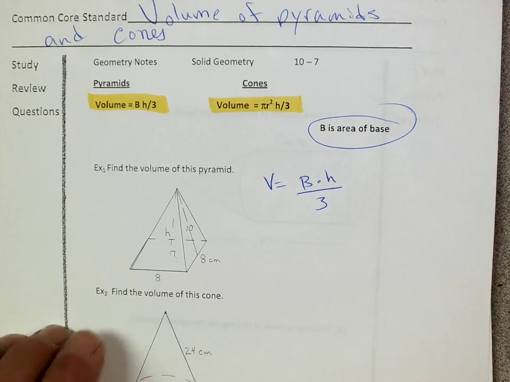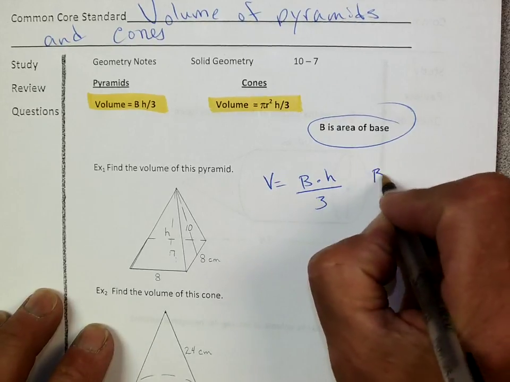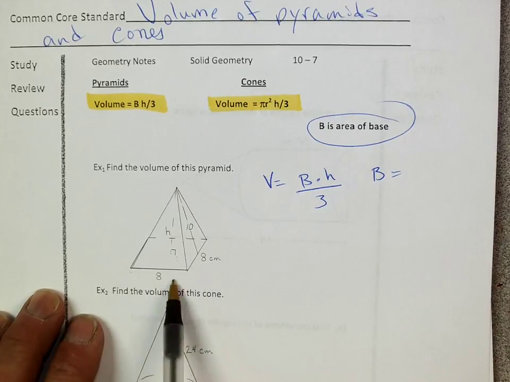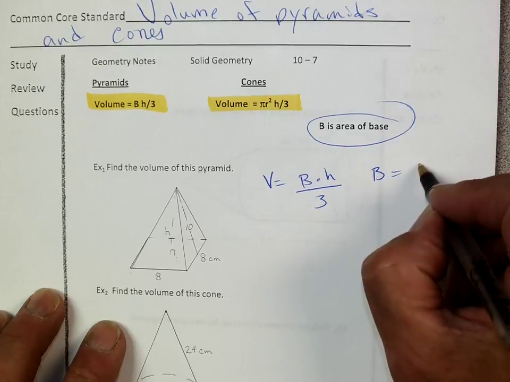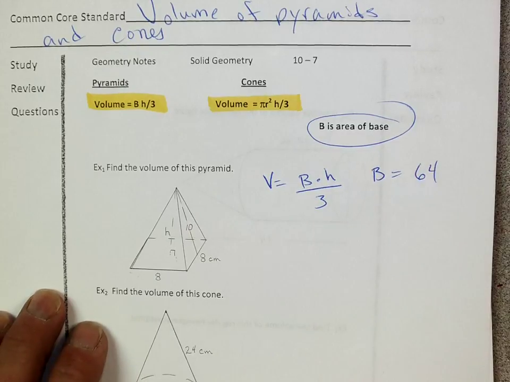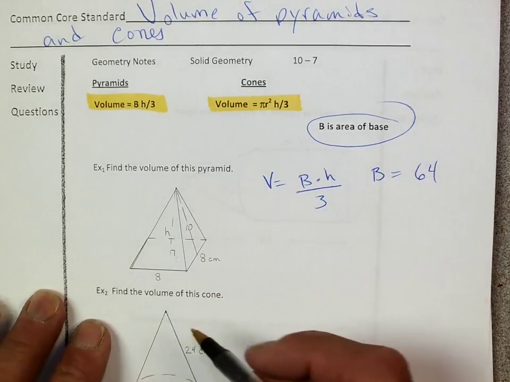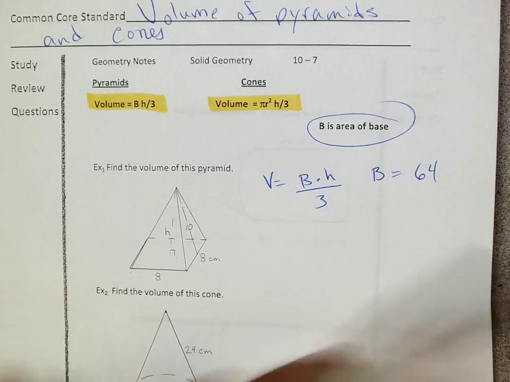The base is easy, because the base is just this square. So the base is just 8 times 8. Area of a square is 64. Everybody good with that? It's a square. Area of the base is 8 times 8, which is 64. Now the height, doggone it, I didn't give you the height. But that's okay.